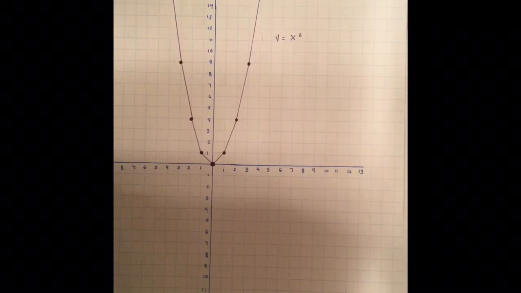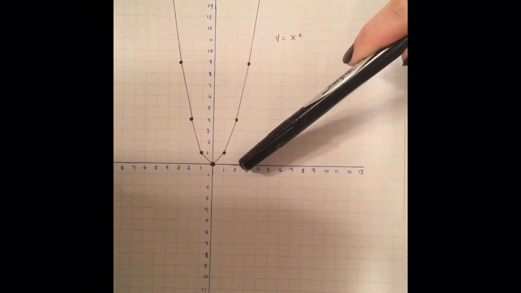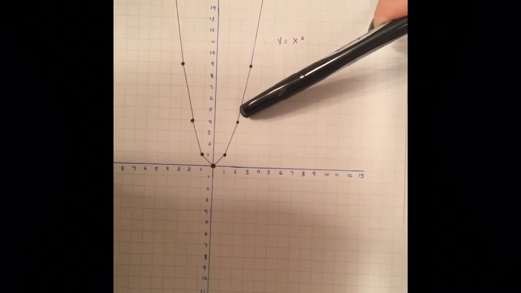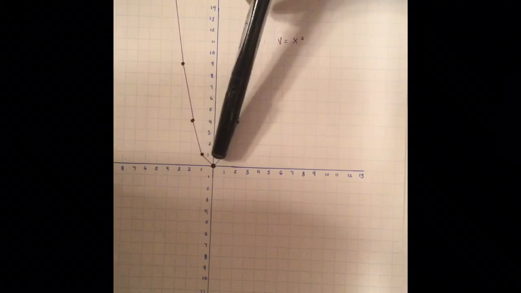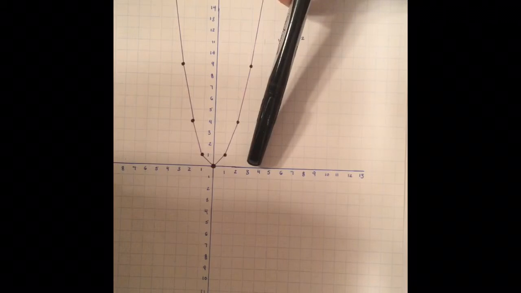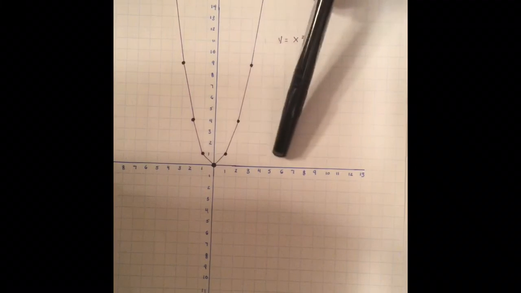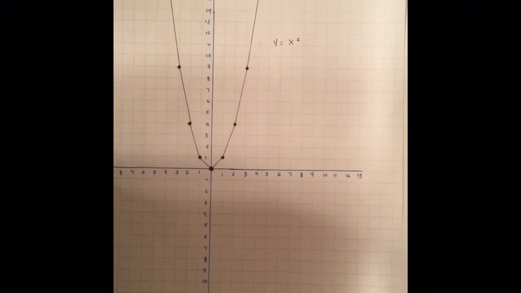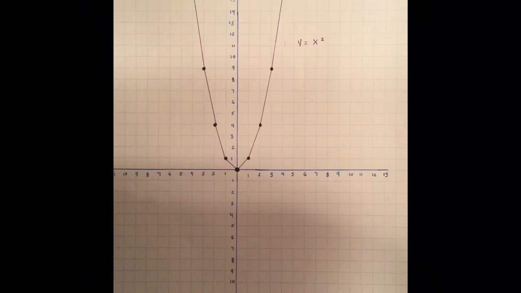Then for the next point, you would go to the right 2, and 2 to the power of 2 is 4, so you would go up 4. You would continue doing this until you run out of room on your graph. So the next one would be over 3, 3 to the power of 2 is 9, so you would move up 9, and over 4, 4 to the power of 2 is 16, so you would go up 16. Then the next step would be to mirror it on the other side.